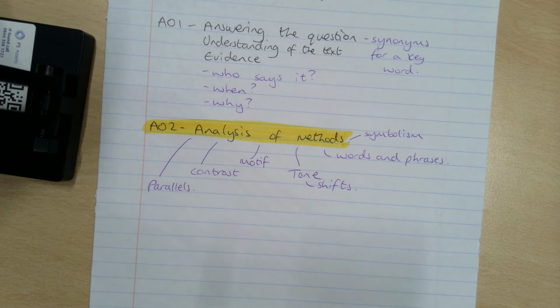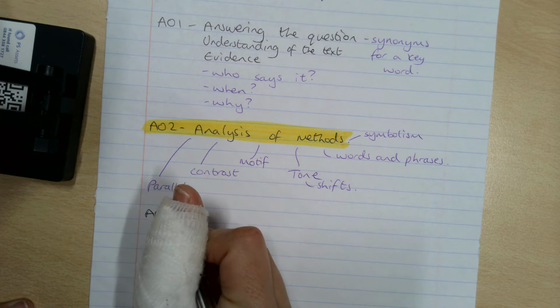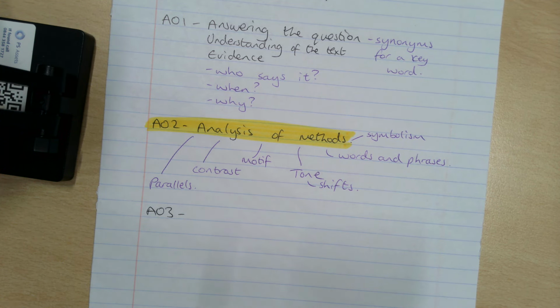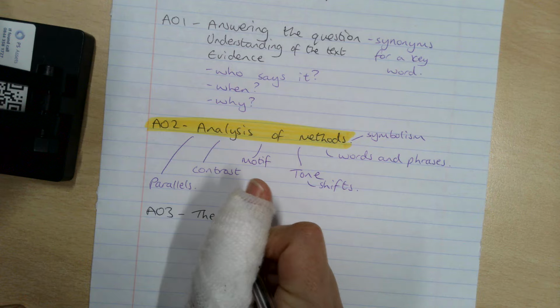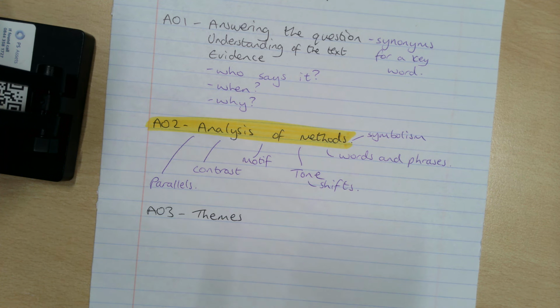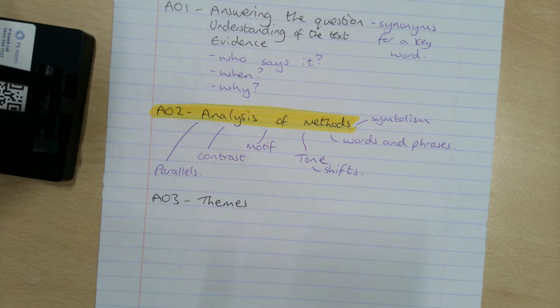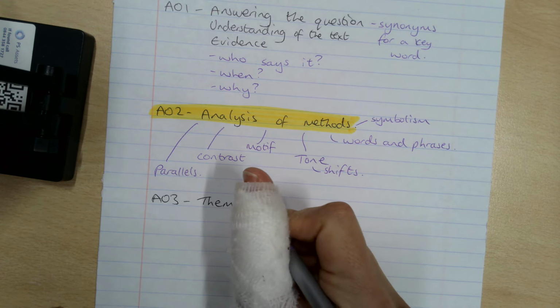And then the last one is our AO3, which is essentially our themes and our wider themes. So not just about what the question is, but those wider themes connected to it. So if you get a question on power, it's thinking maybe about how gender links to power, or how society or class links to power as well. So it's connecting wider themes to the question, and for grade 4 or 5, that is enough to focus on themes.